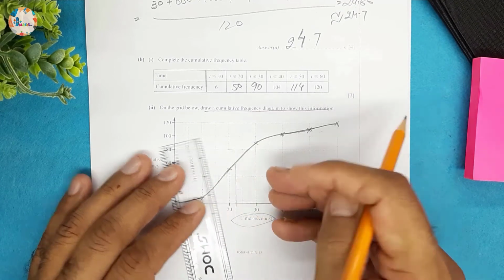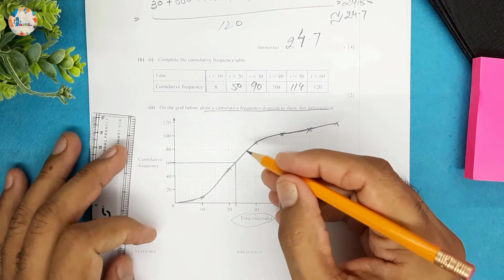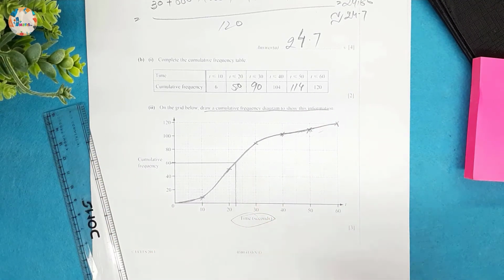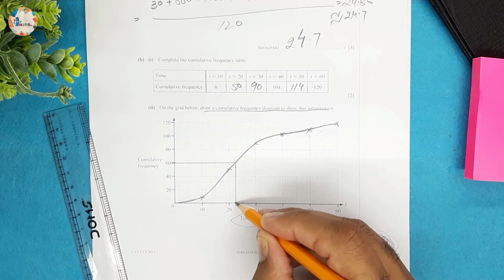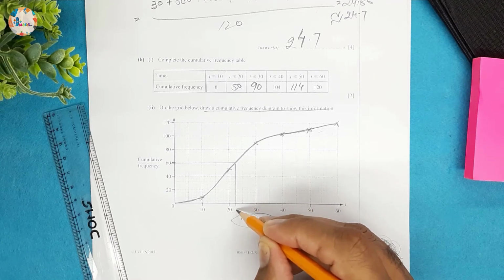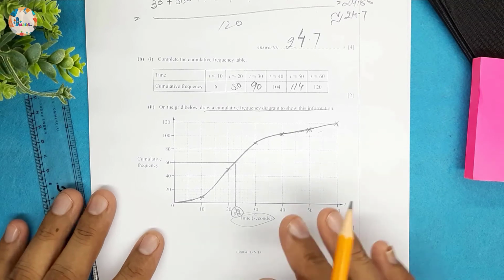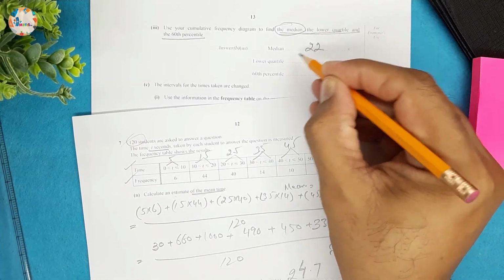This one is 20, this is 25, so this will be about 22. We can write the median as 22.